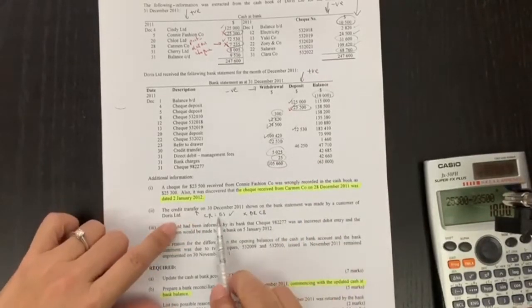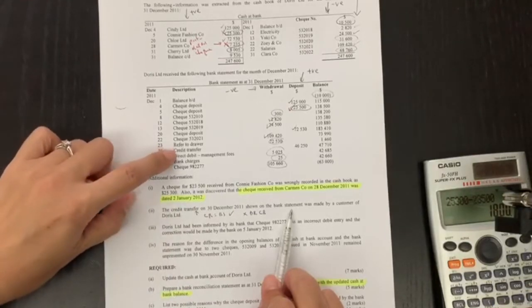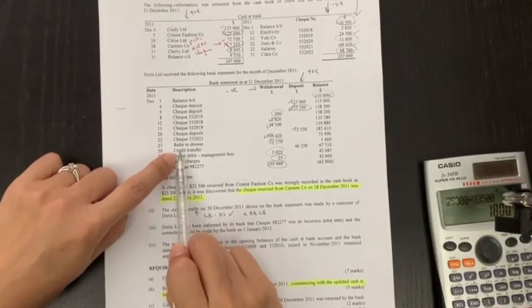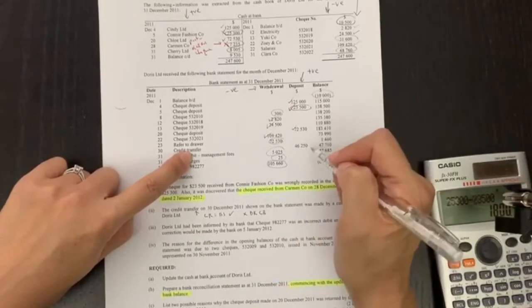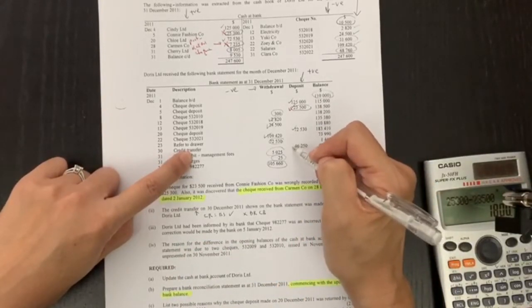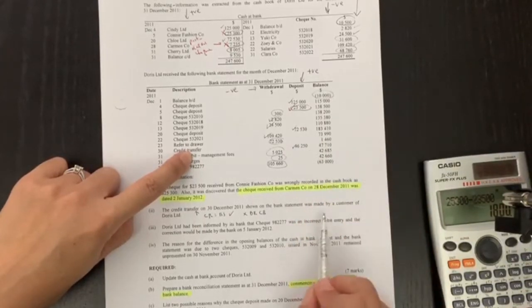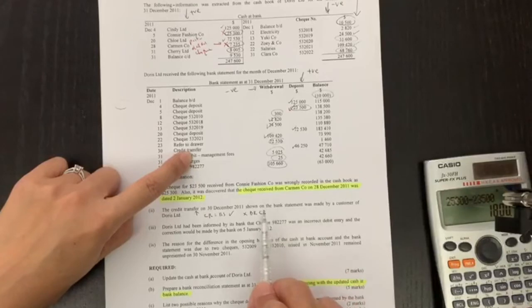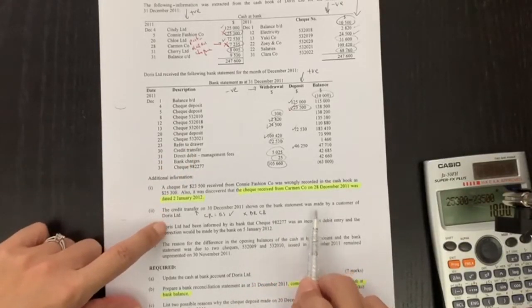So I go to the bank statement here, the dates, can you see? It is given to us. This is a credit transfer, done here, done here, but not yet done in the cash book, and this is a customer paying us money.